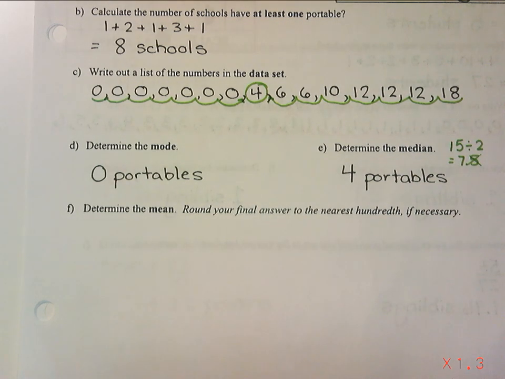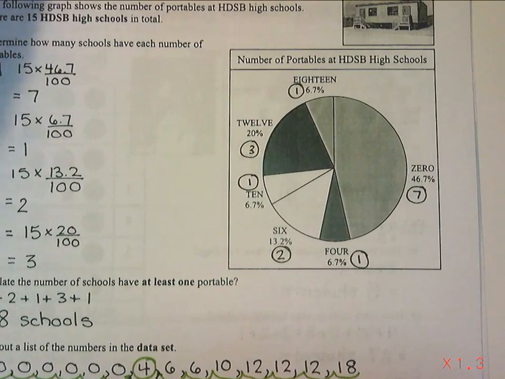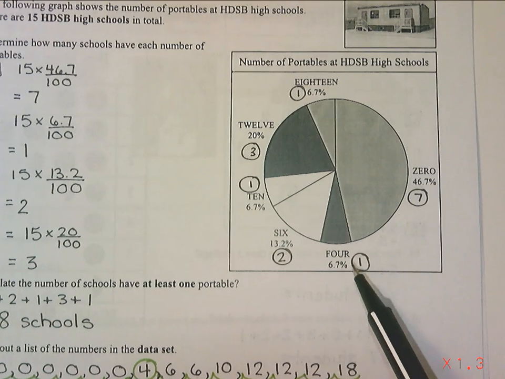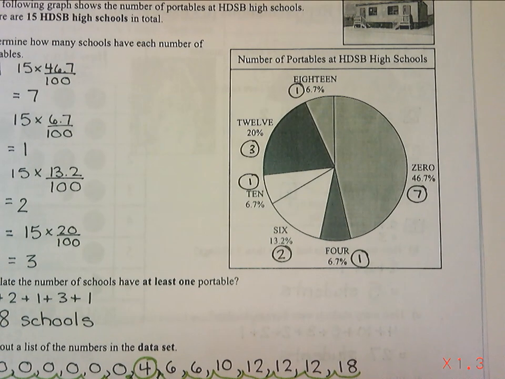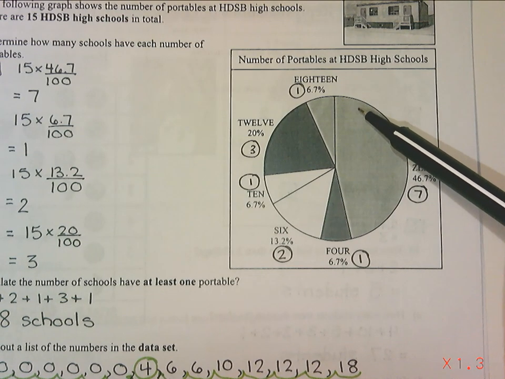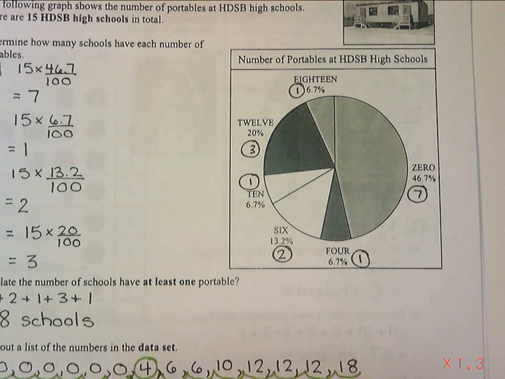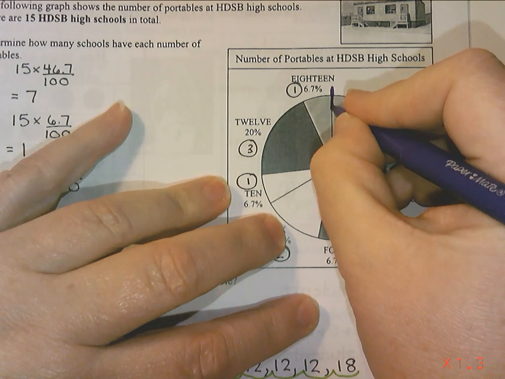Now, just to point it out on a graph that you can find the median without actually doing any calculation or counting. If I go back to my graph, you'll notice that this is where the 4 is. To find the median is in the middle of your data. So if you find where the highest and the lowest start, so 0 starts here and then we go all the way back around to 18. So the whole thing, the highest and the lowest meet here.